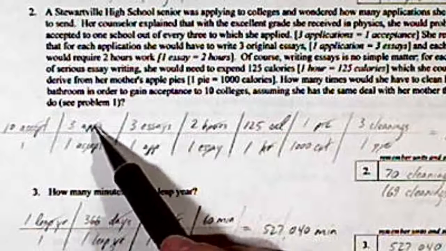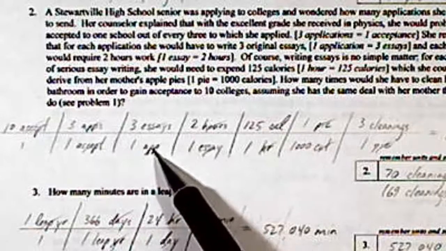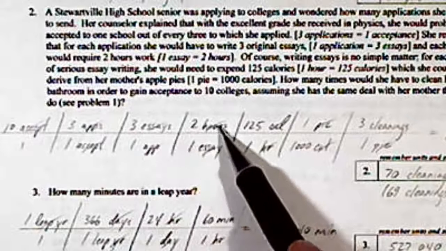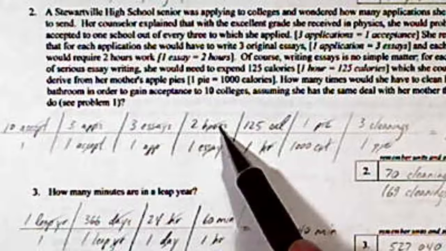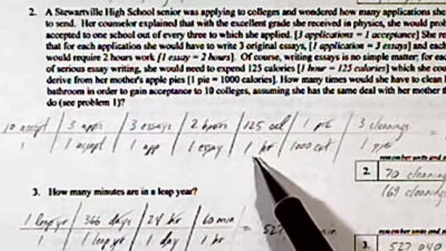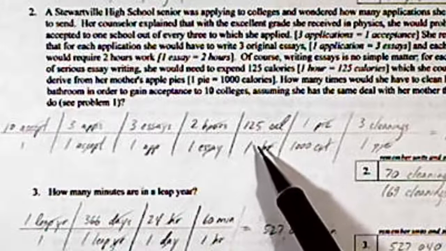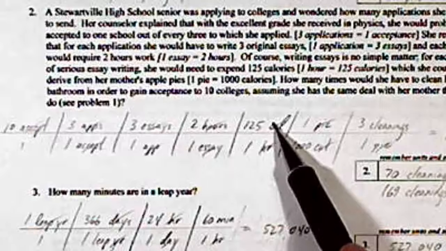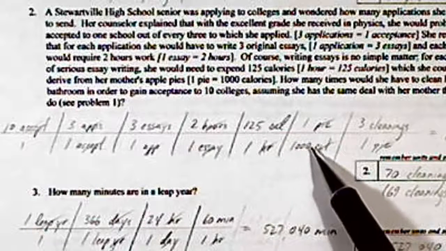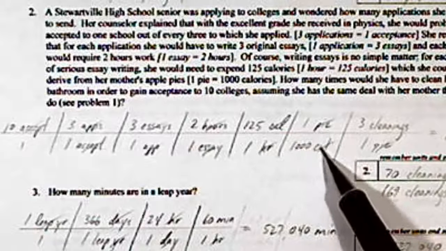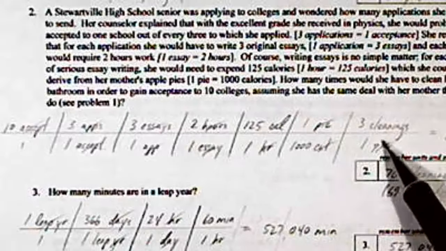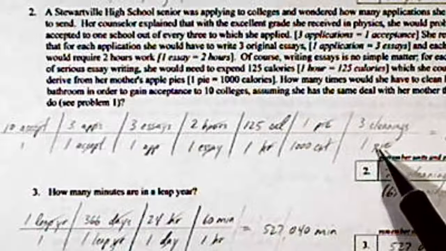Then I want to get rid of applications. See that for every application, I need to write 3 essays. I also see that for each essay, I need to spend 2 hours on it. And every hour I spend writing an essay, being very tough mental work, which we know burns calories, it's 125 calories just sitting there thinking. If I'm going to gain those calories, I need to eat pies, and there's 1,000 calories every pie. And from above, I know that I need to clean my room 3 times for every pie.